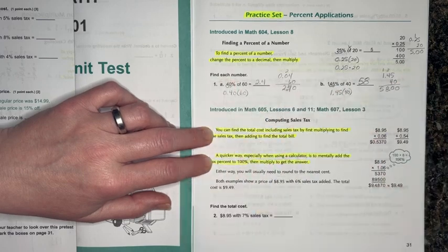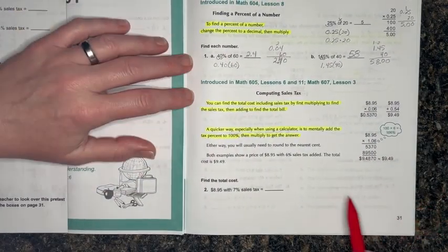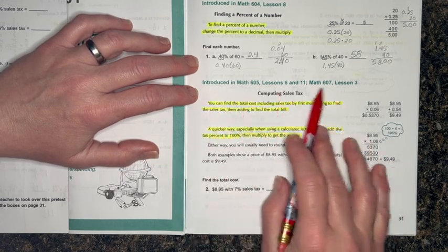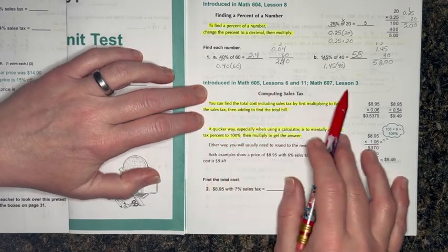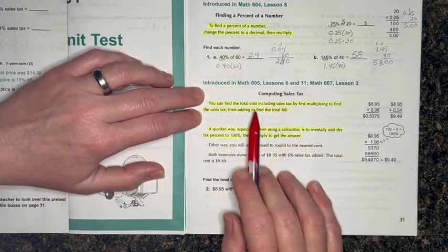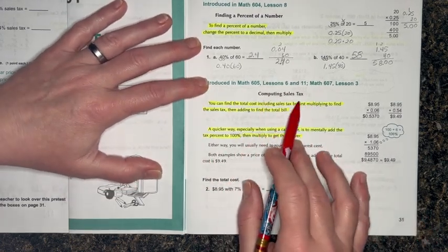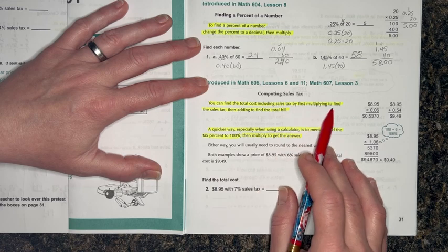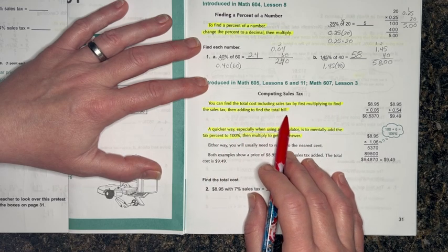All right? Okay. This next section, it says computing sales tax. And now, as you can see, if you've been using these curriculum for a while, and you want to go back and have like a really big lesson review, you could check out these 2 books. But computing sales tax, you can find the total cost, including sales tax, by first multiplying to find the sales tax, then adding to find the total bill.